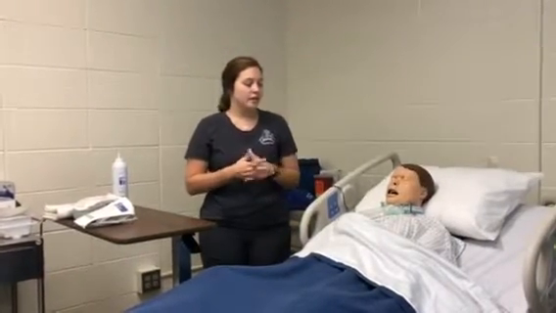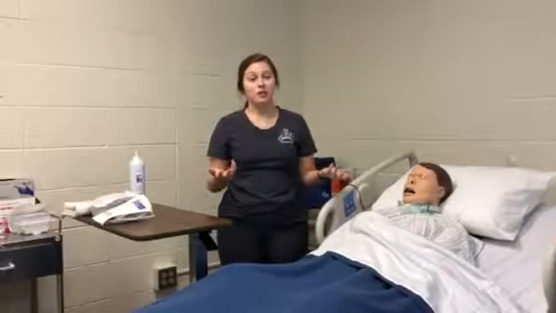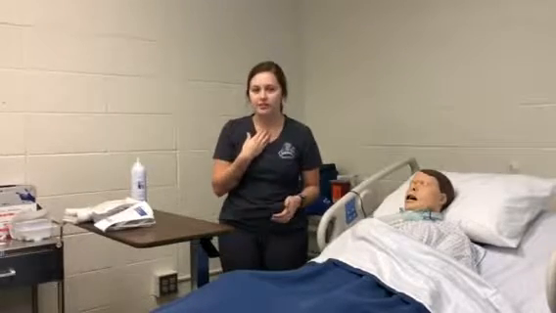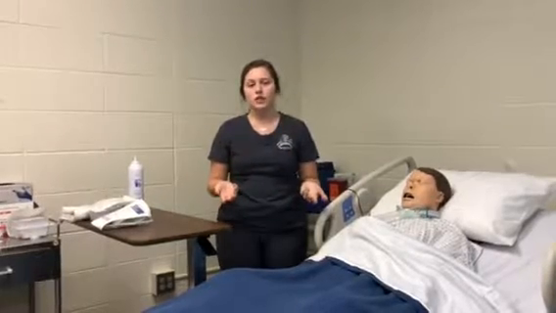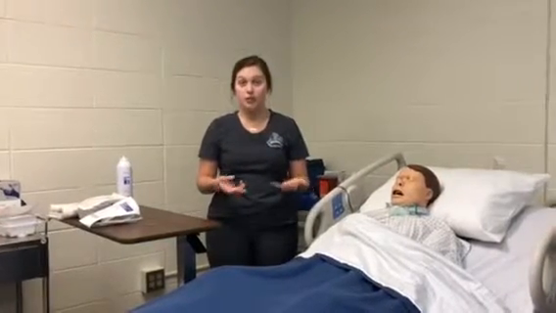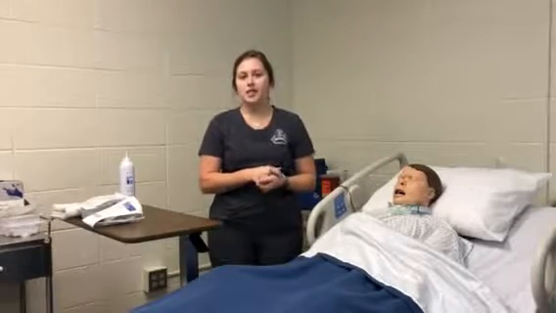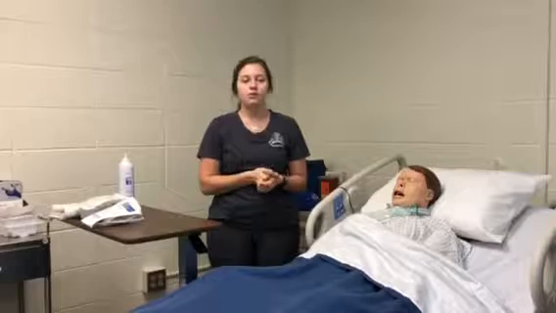And then you want to make sure that you explain to them what you're going to be doing. A lot of the times when you suction a trach, it's just a very invasive procedure. So a lot of the times they can't get good oxygen. So you want to give them a sign to use in case they need you to stop. Today we're going to be using a thumbs up. So if he needs me to stop, he'll give me that sign and we'll go from there.